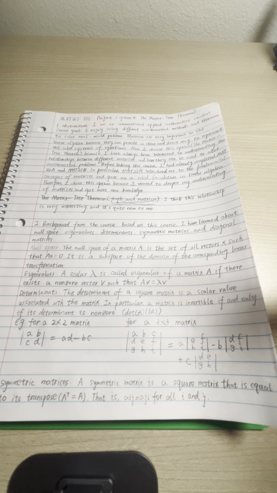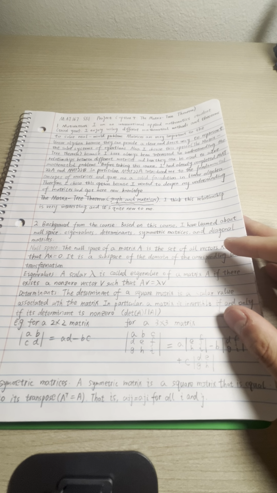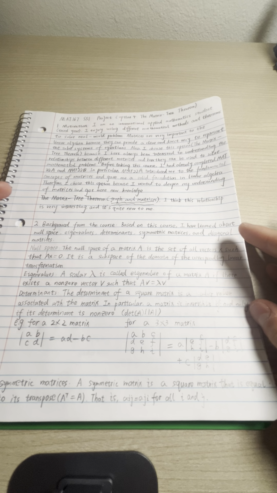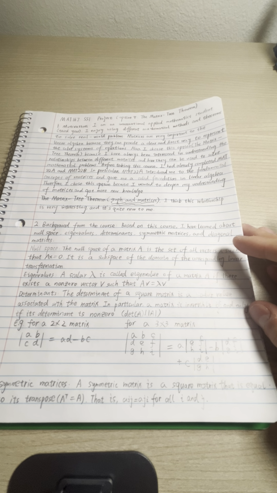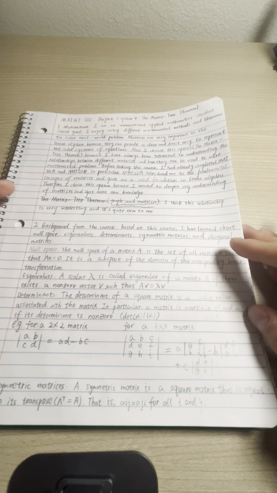The null space of a matrix A is the set of all vectors x such that Ax equals 0. It is a subset of the domain in the corresponding linear transformation. An eigenvalue is a scalar. Lambda is an eigenvalue of the matrix A if there is a non-zero vector v such that Av equals lambda v.